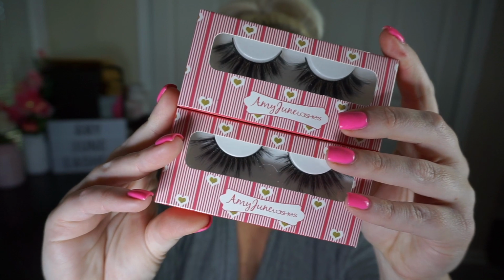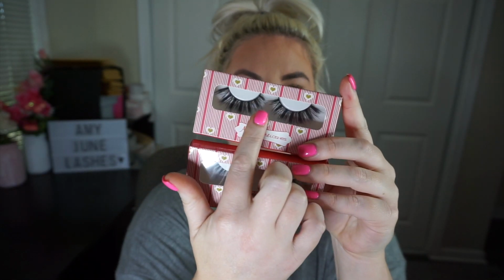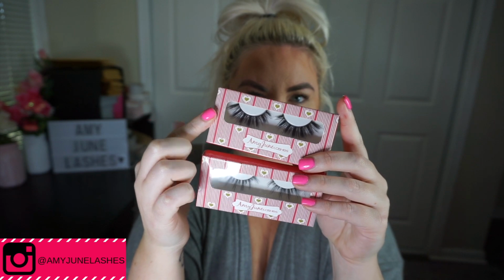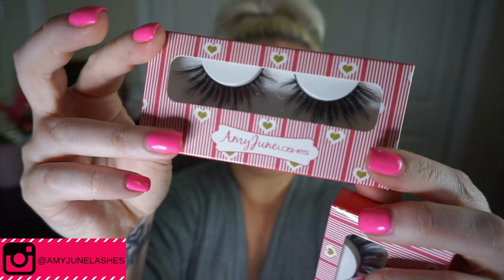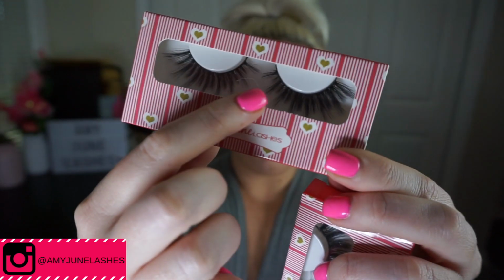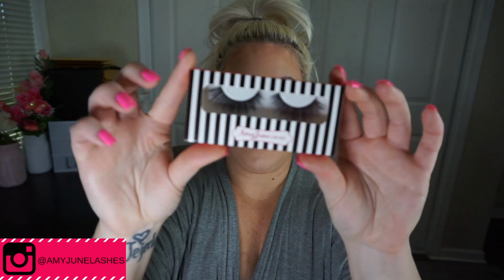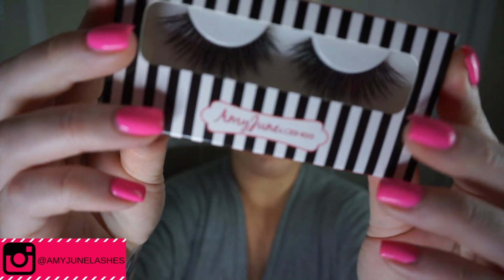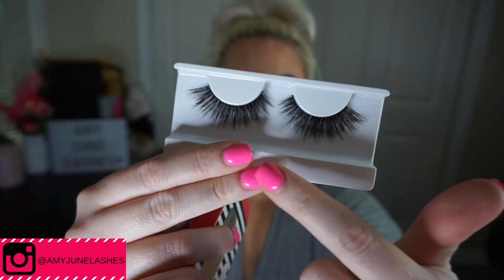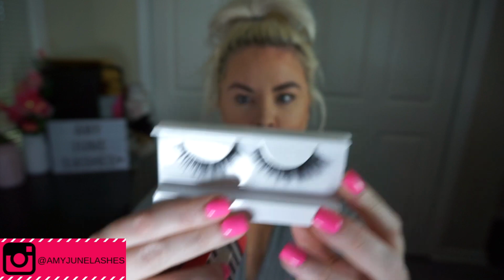Alright, so I'm going to show you using my brand, Amy June Lashes, the difference between shapes of eyelash. We have cat eye lashes that look like this, where the inner corner is shorter than the outer corner. Same with this style here. These are my 3D velvet, and as you can see, the inner corner is shorter than the outer corner. Another example of this would also be my Chloe lashes from my 3D Silk collection, and maybe you cannot see it. Here we go. The inner corner is shorter than the outer corner.